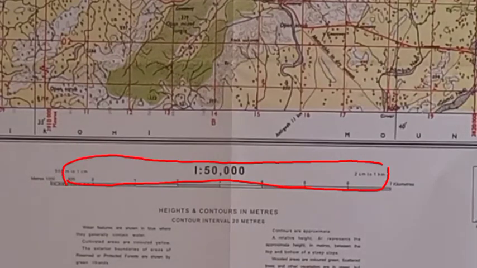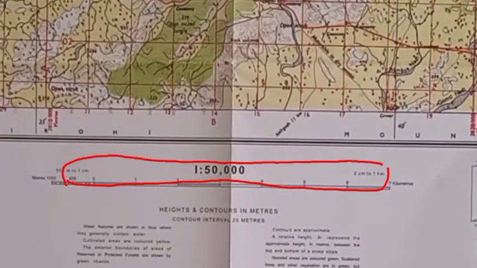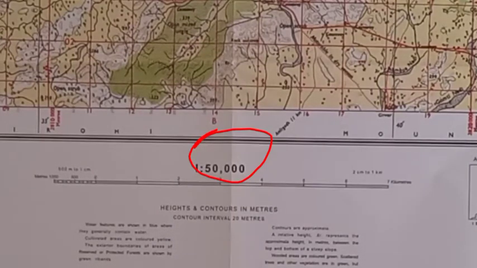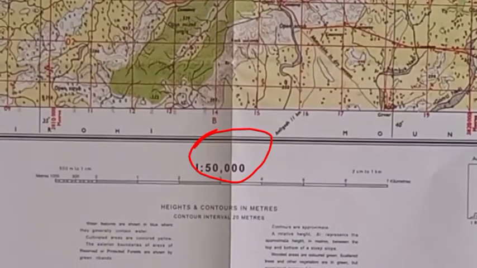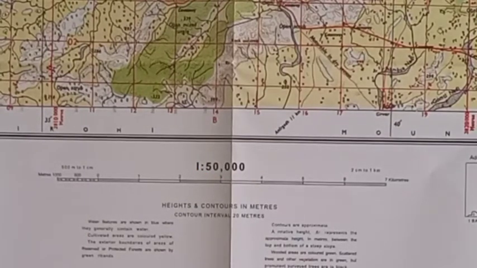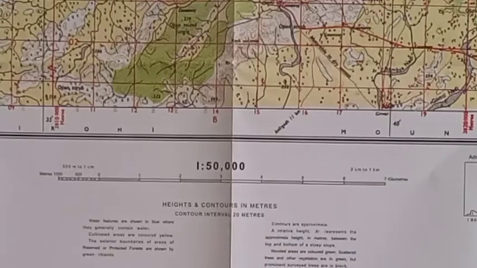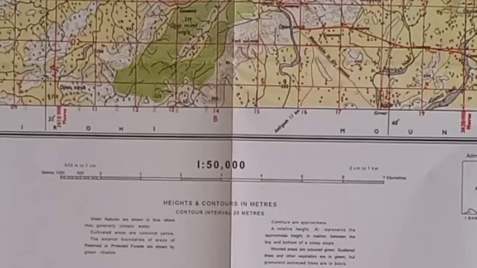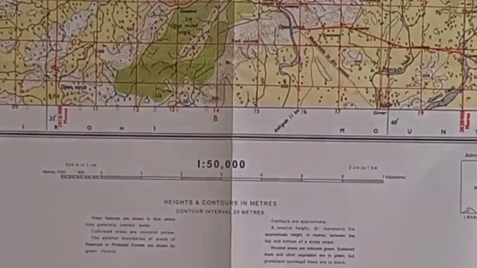The representative fraction is given in ratio 1 is to 50,000. So that is the scale of the map. The verbal scale or a statement scale is written as 2 centimeter to 1 kilometer.